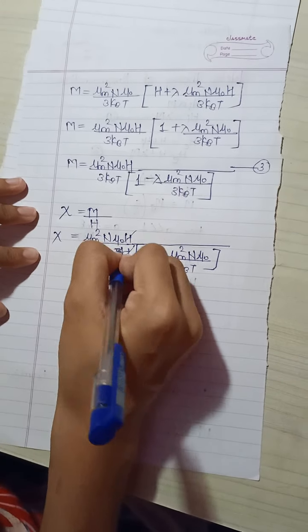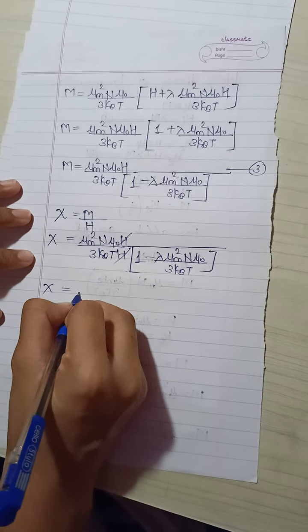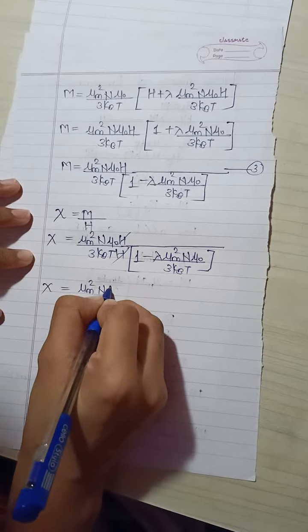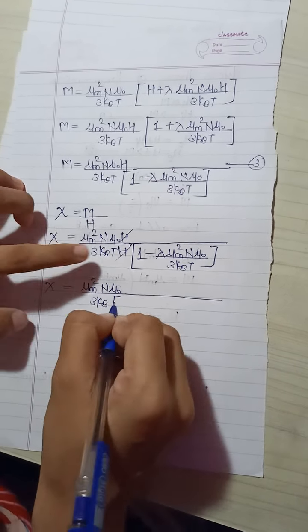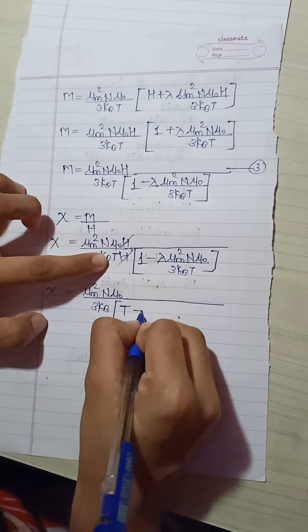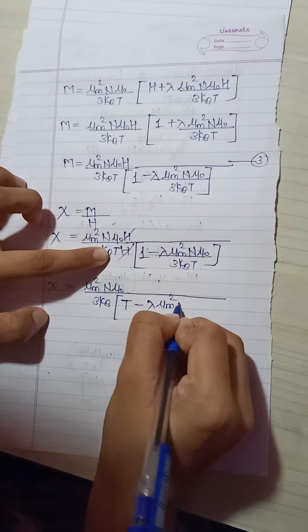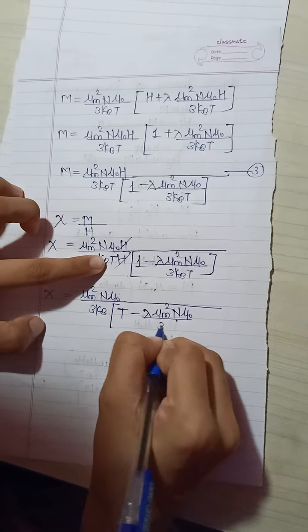Then by cancelling out H, we get magnetic susceptibility is equal to mu_m squared n mu_naught upon 3 k_B. Multiply this T to the whole bracket, we get T minus lambda mu_m squared n mu_naught upon 3 k_B.